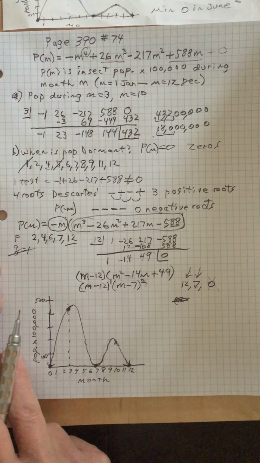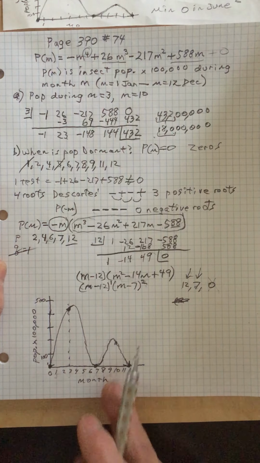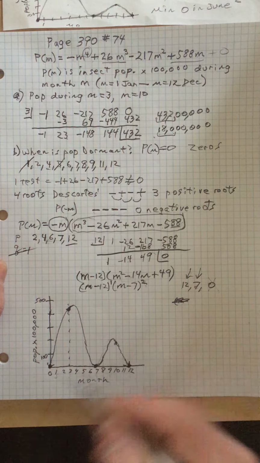So C asked us to graph it. Here's the graph. And then to estimate the minimum population, well, we already know the minimum population has to be 0. And that's going to occur sometime during July. Remember, it kind of slops over a little, but we'll just say July.